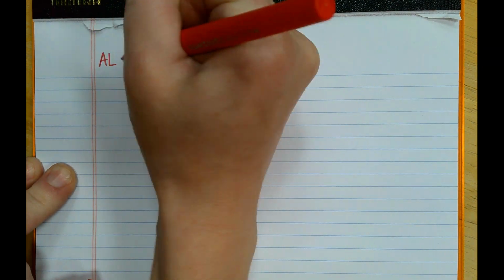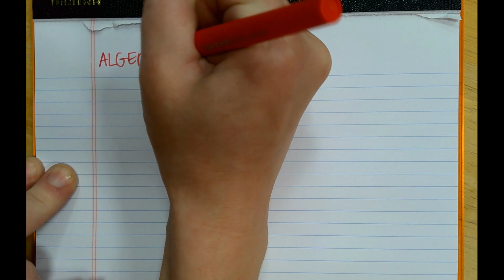Notes. We're going to make a guide as we go along. So I'm going to label my page. You guys have a minute because I like to title everything, and that takes a moment. This is algebra.